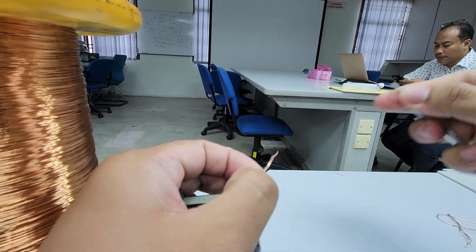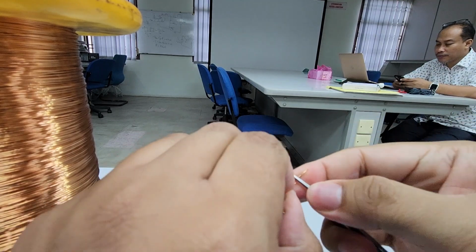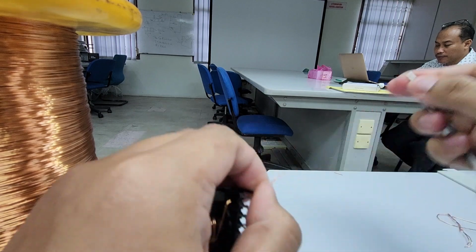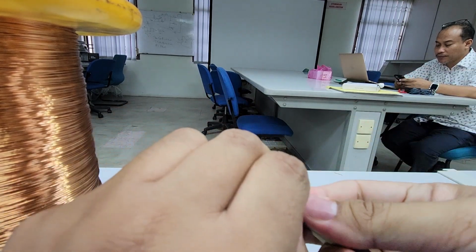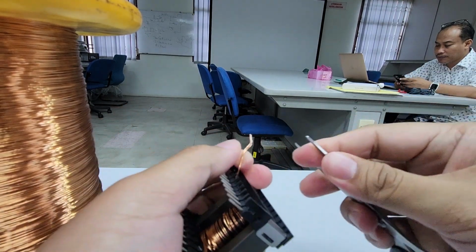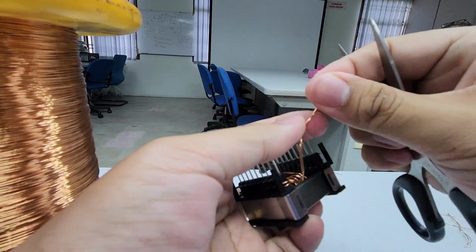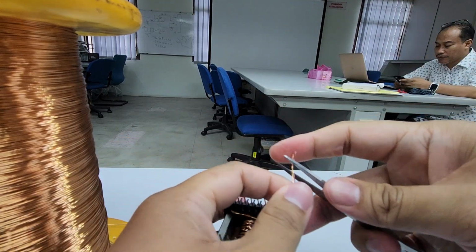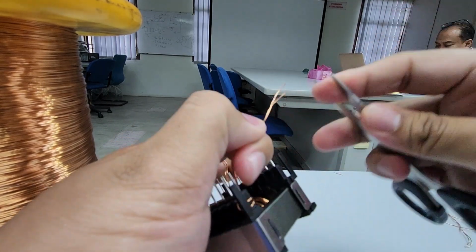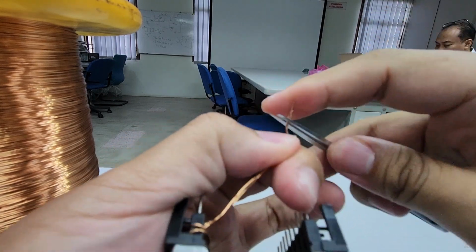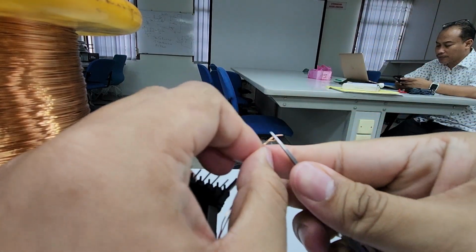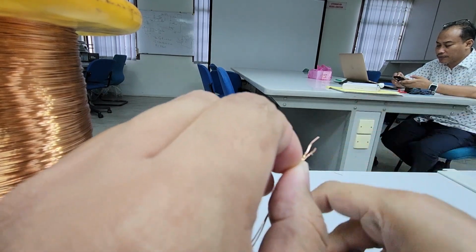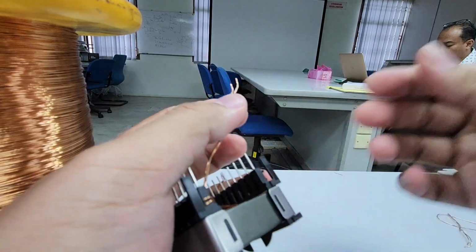Make sure you use a meter. You can do the conductivity test. You check whether the insulator has already been removed or not. So you just check there and check here. If it is connected, it means the insulator has already been removed. It's quite difficult here. So make sure it is very clear in this one. So that is it.